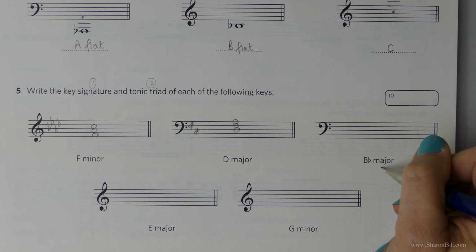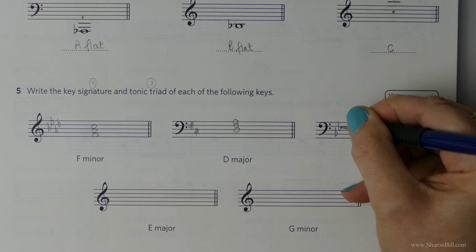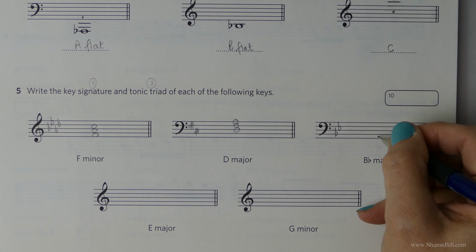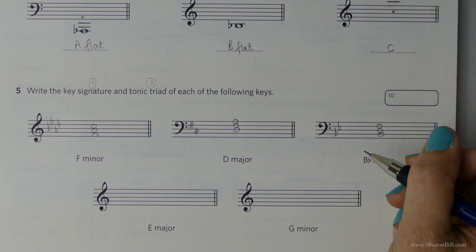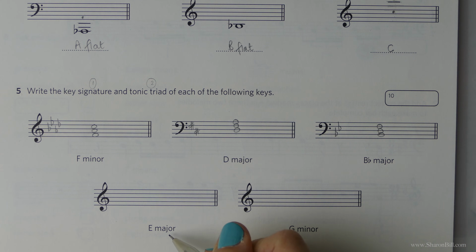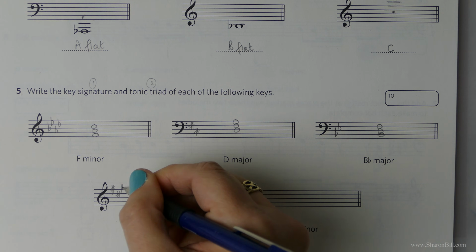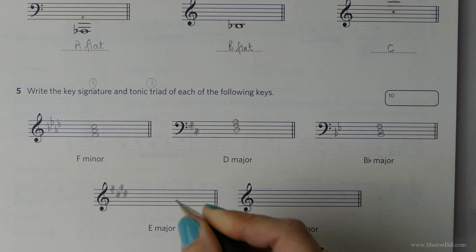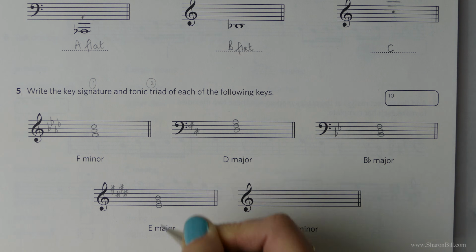Still in the bass clef, B flat major has a key signature of two flats, B flats and E flats, and then we need to find note B. Good boys, there's the B, there's the tonic, and now we build up the first, the third and the fifth, and there's our triad. E major has a key signature of four sharps, F, C, G, D. Here's our E in the treble clef, and then build the triad on top of that, third, fifth.